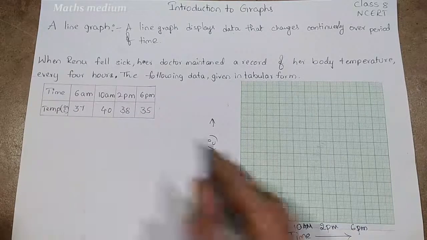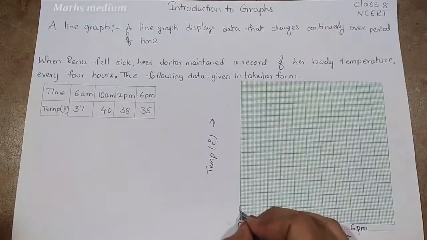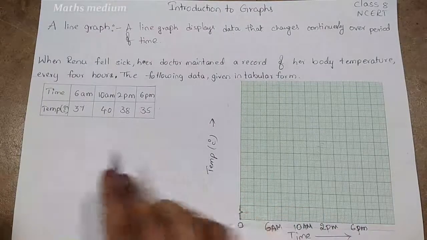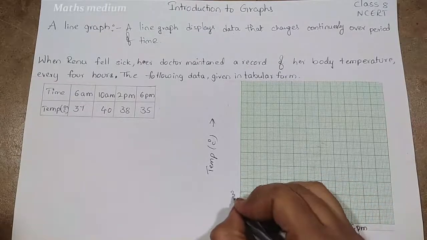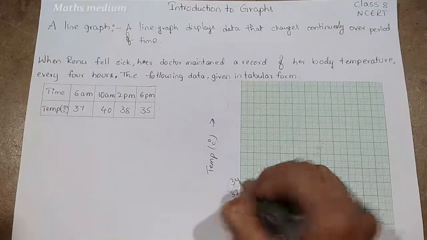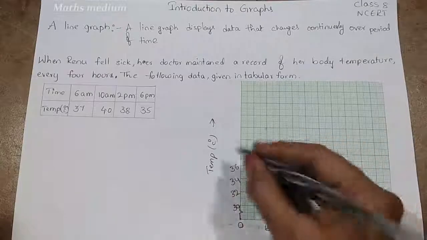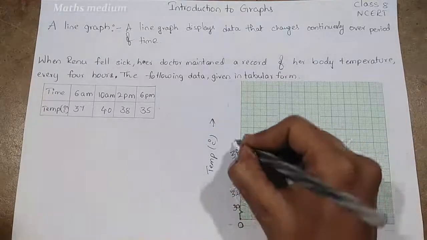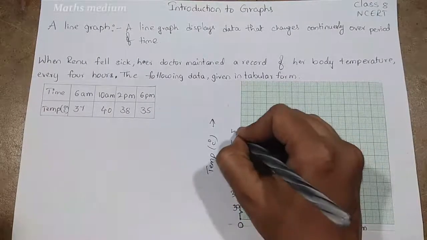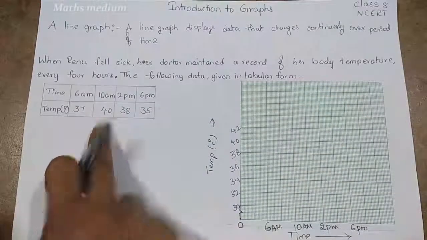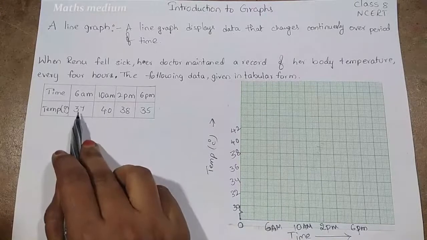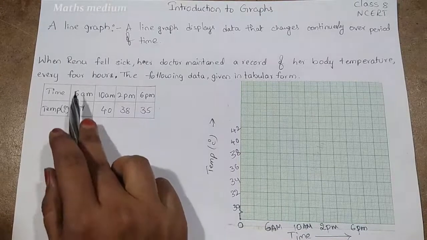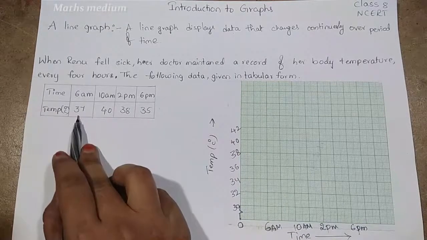So I am taking a jagged line here because I am not representing up to 30. So this is 30, 32, 34, 36, 38, 40, 42. Here we have up to 40, so 40 is enough here. Now we have to take the representation of temperature. So at 6 a.m. we have 37 degrees Celsius.